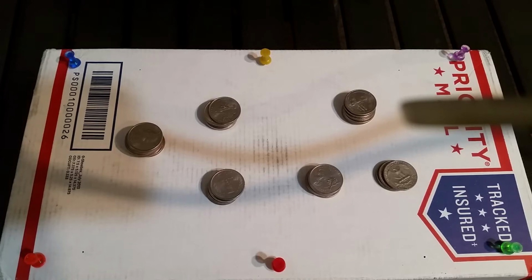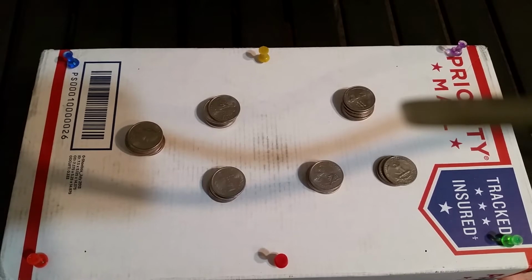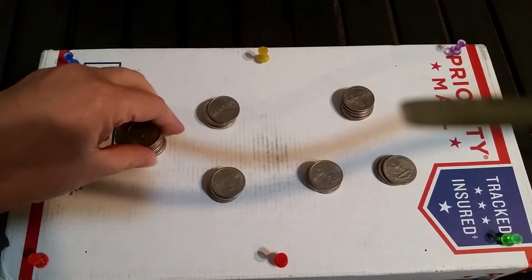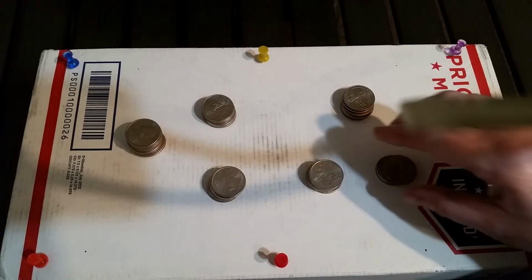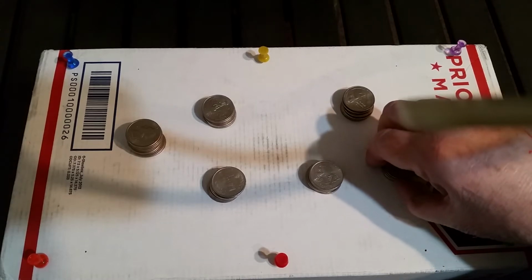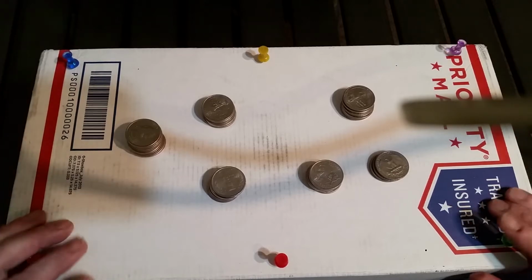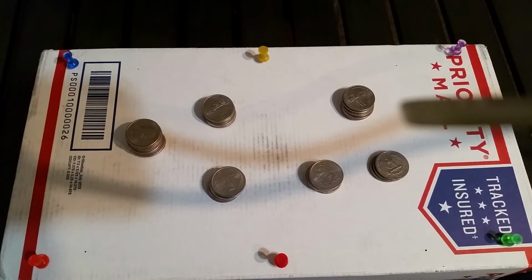But what I'm going to do is, for those that have never seen how the caucus process works when it comes to choosing a nominee for president, this is a simplified version of how it goes. But I just got my laundry quarters, and each one of these is going to represent an attendee, and all these push pins here that you see that I stuck onto this box, they represent candidates.